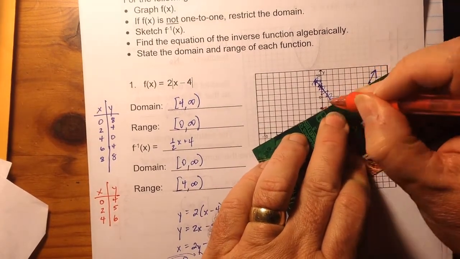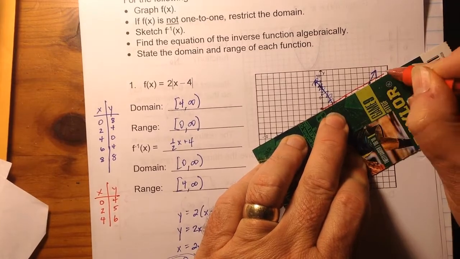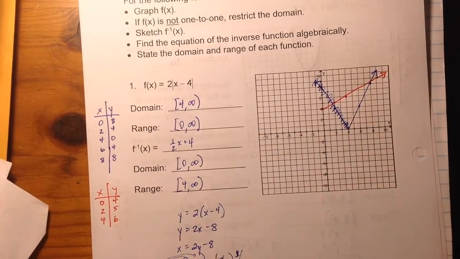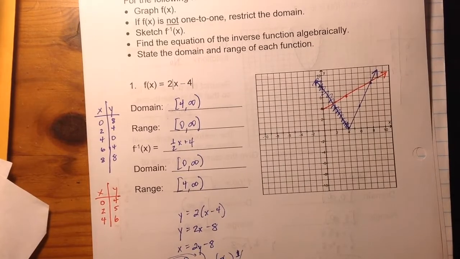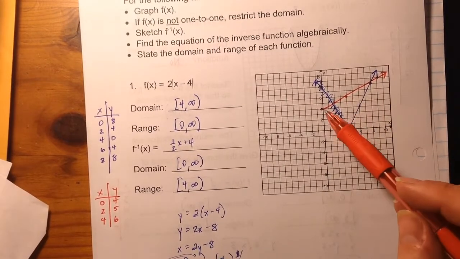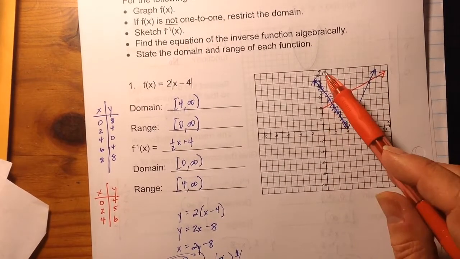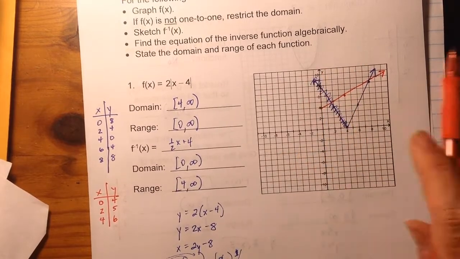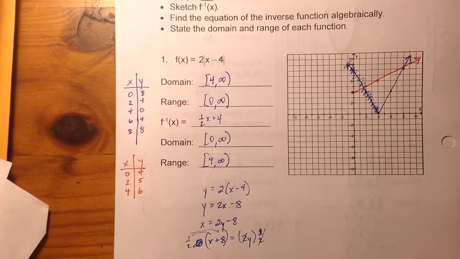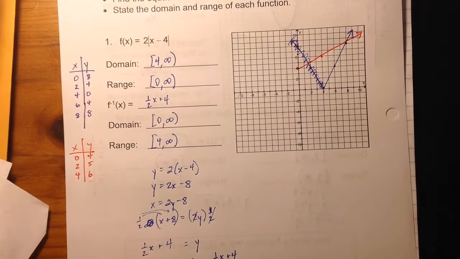So this is going to start here, continue in that direction. You can see that my range, sure enough, is from 4 to infinity. My domain is from 0 to infinity. So that's what we'll do when we have absolute value. We'll just change it to a line and find the inverse of the line.